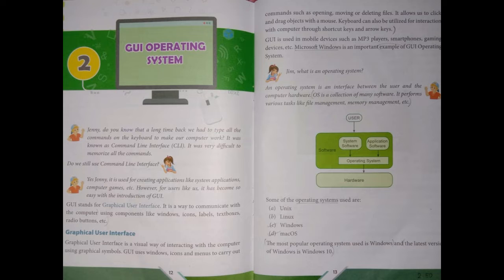So earlier, a long time back, we had to type all the commands on the keyboard to make the computer work. It was known as command line interface, or in short CLI. It was very difficult because we had to memorize all the commands. But nowadays we use GUI. Now what is that? GUI stands for Graphical User Interface.